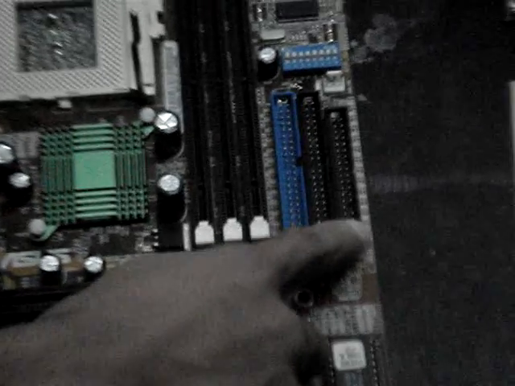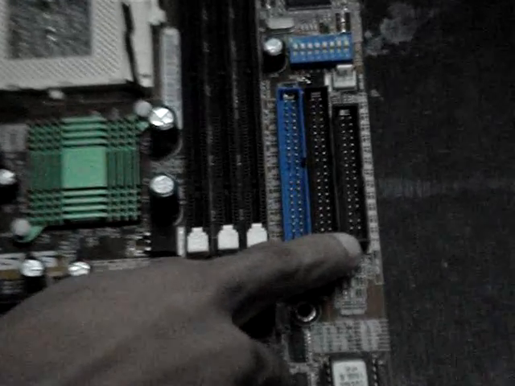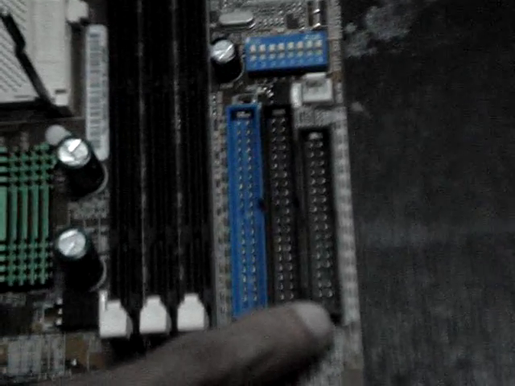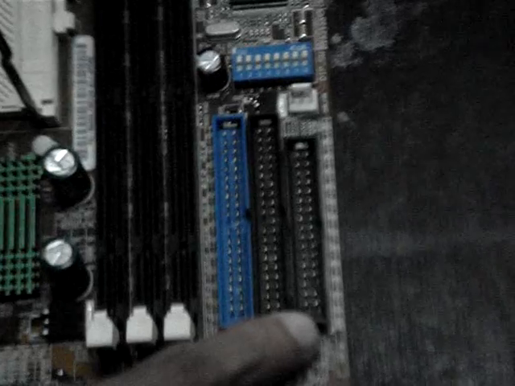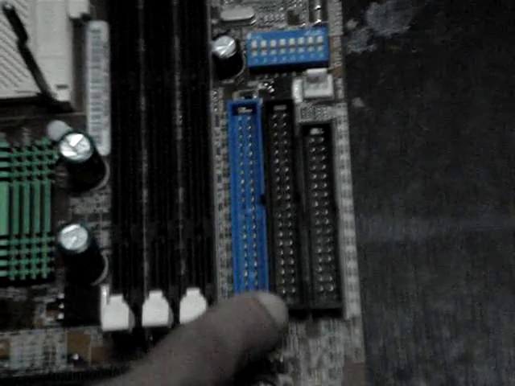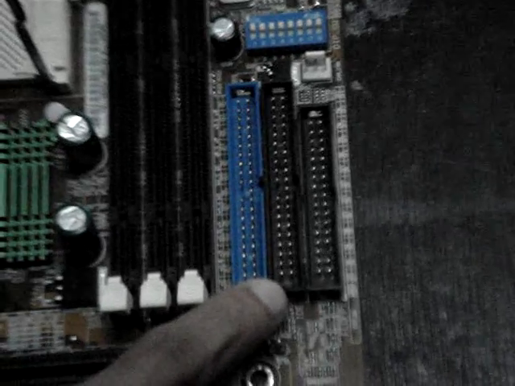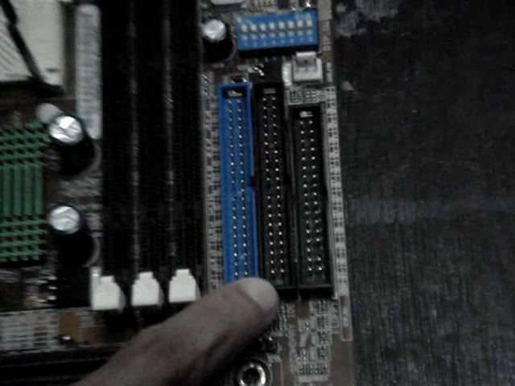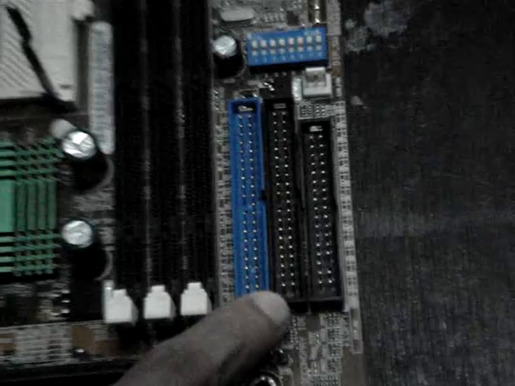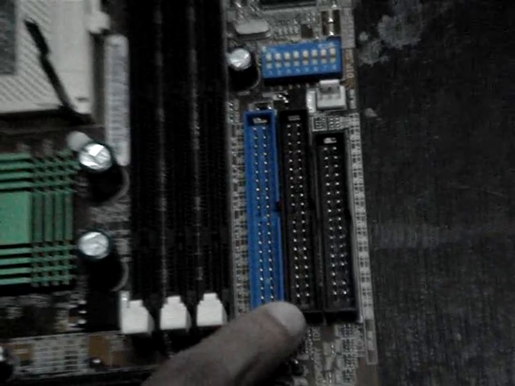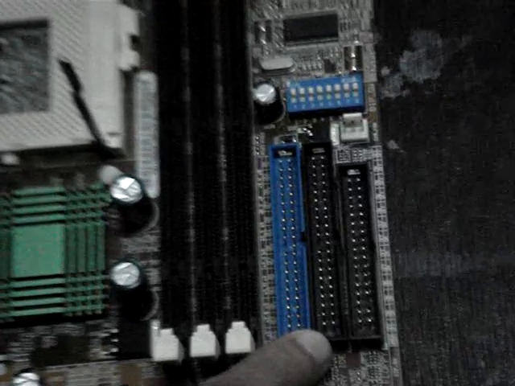FDD connector, floppy disk drive connector, a circular piece of thin and flexible plastic placed inside a protective case. HDD, hard disk drive. This part of your computer is very simple, consisting of rigid circular platters of magnetic materials sealed in a metal box with associated read and write heads. Memory slot holds the memory.